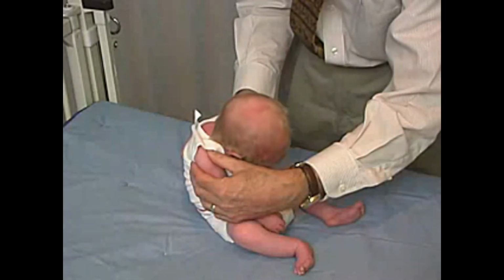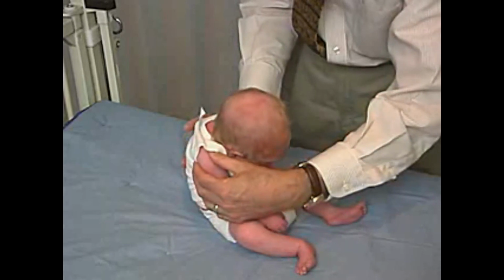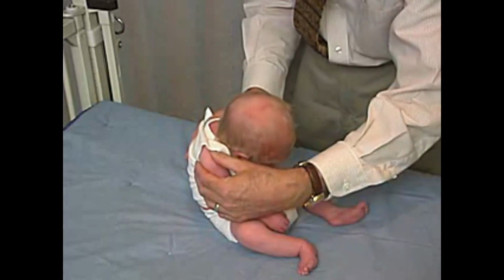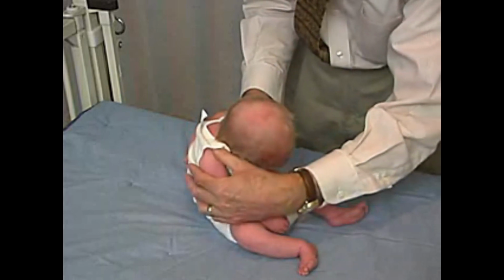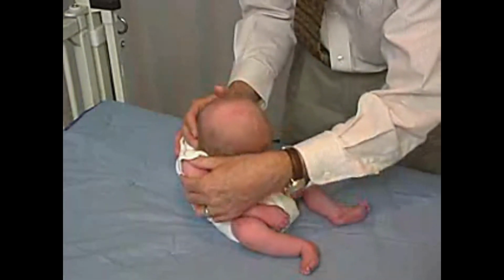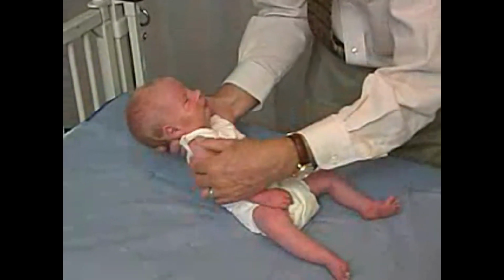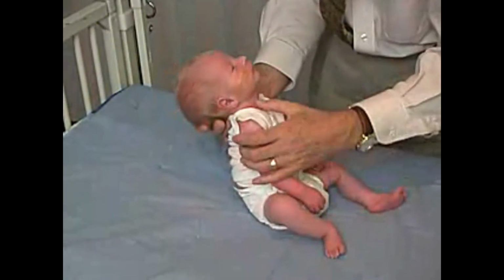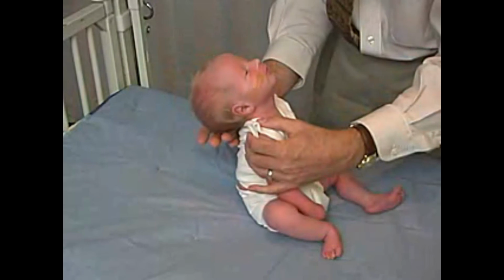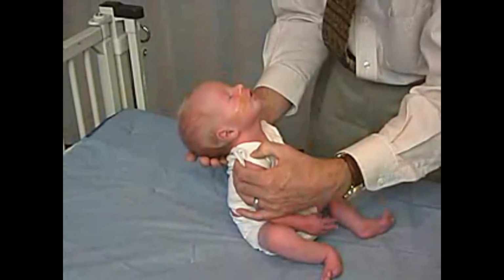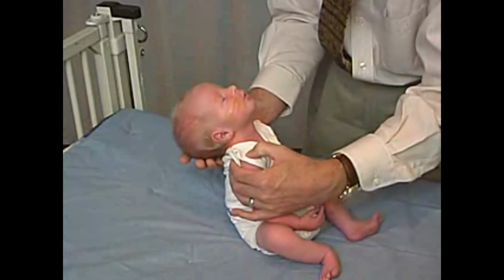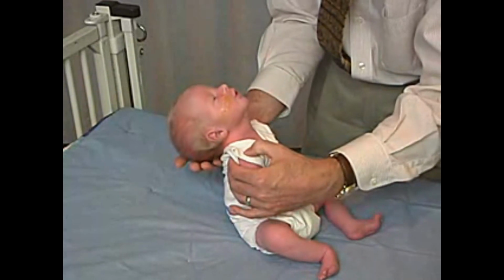And we're looking at the posterior extensor muscles of the neck. Again, he's having difficulty with getting that head up. As far as looking at the anterior neck muscles, bringing the head up to a position, see if you can bring that up with his head extended. See if you can flex. He's having difficulty with bringing that up.